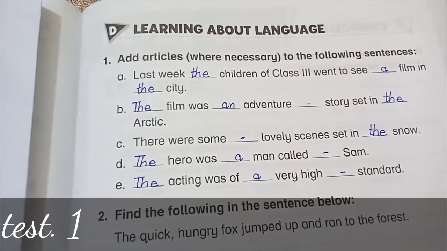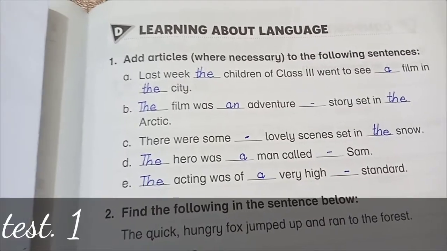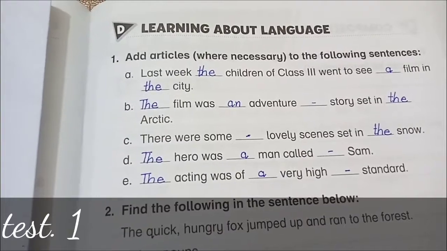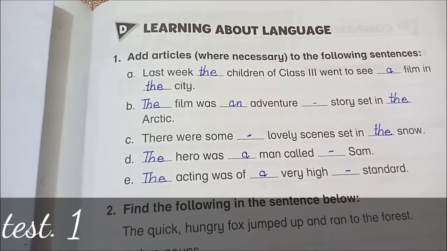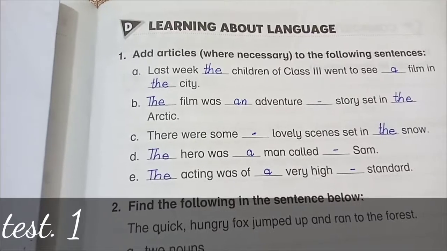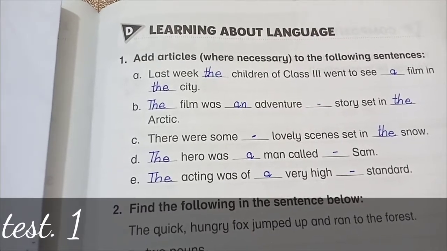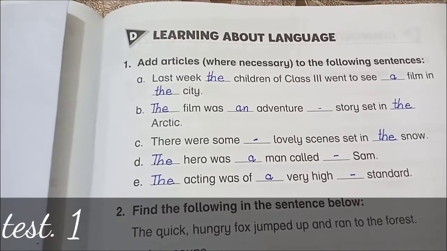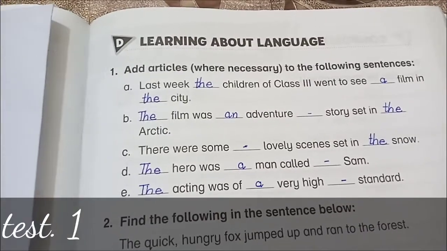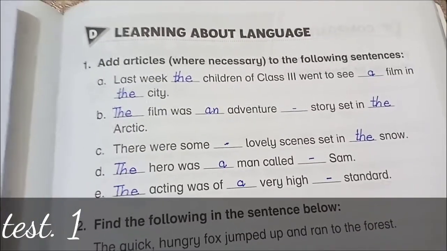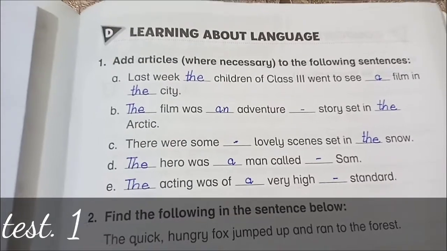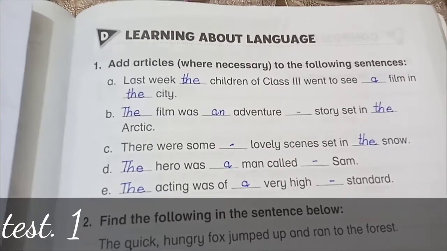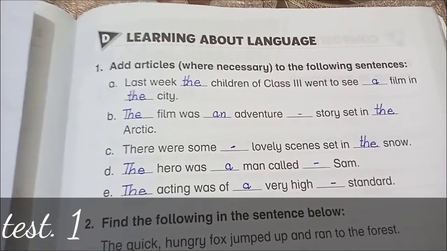A and an are indefinite articles. A is used before words that begin with consonant sounds, like a book, a computer, a table. An is used before words that begin with a vowel sound, like an apple, an egg, an inkpot, an owl, an umbrella. As you know, there are 5 vowels: A, E, I, O, U. And with all the vowels with which words begin, we put an before that, but only if they are singular.